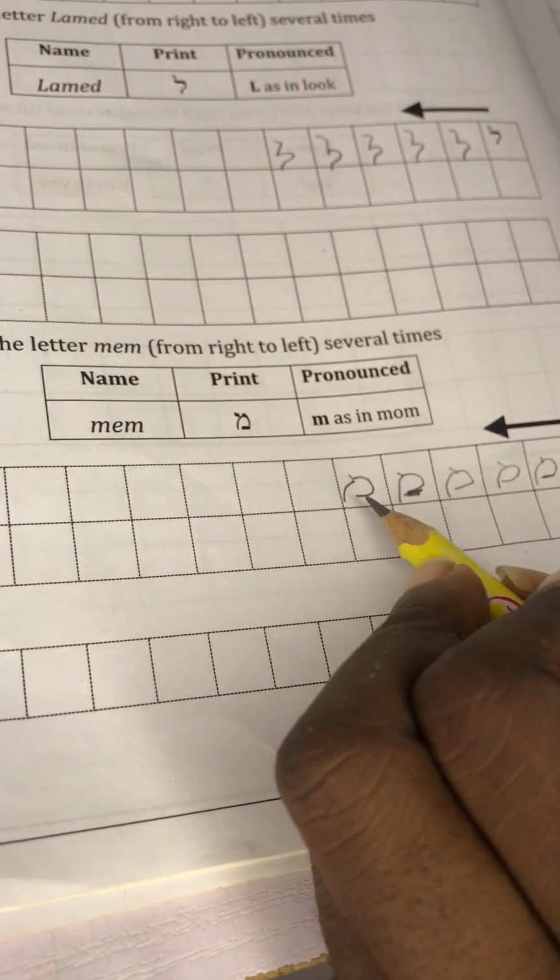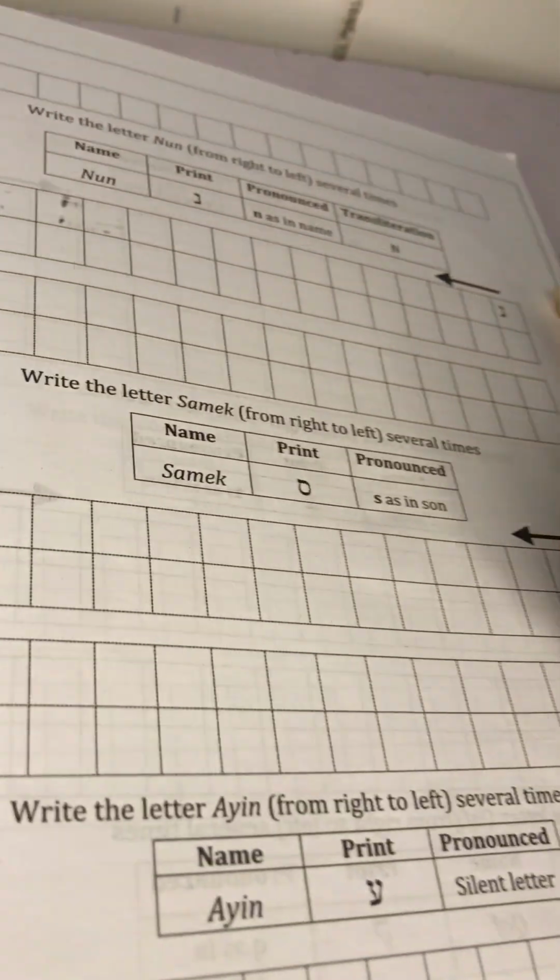So let me write it properly for the last time. Then I will write it like this. Leave a space here. That's your mem. So quickly, let's come to noon. This is how to write noon.